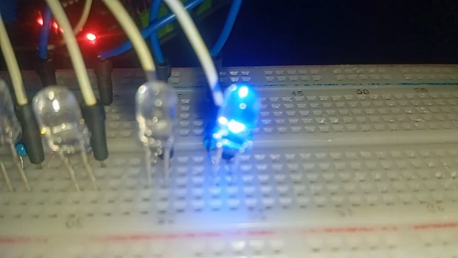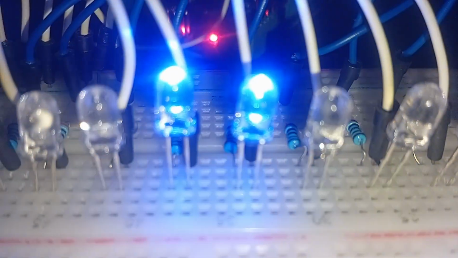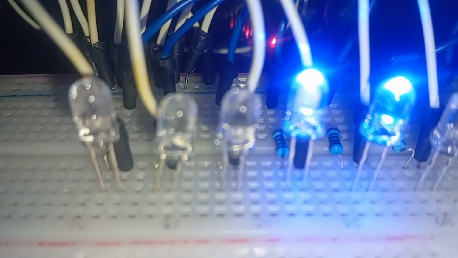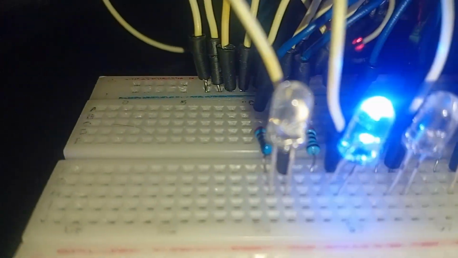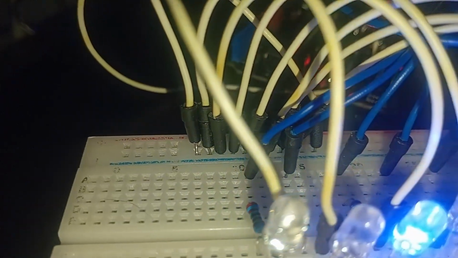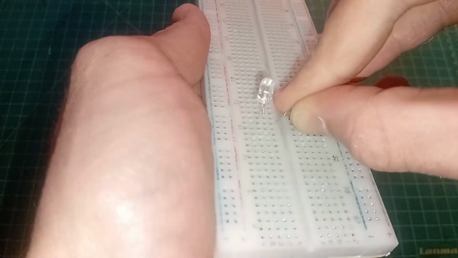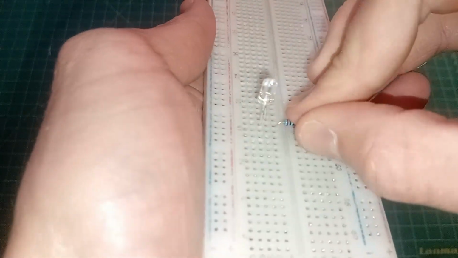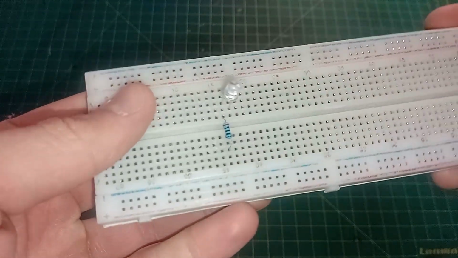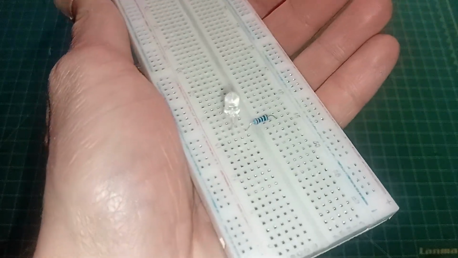In almost any circuit that includes LEDs, resistors are essential. That's because LEDs have a very low internal resistance and are sensitive to high current. If you connect an LED directly to a battery, it may draw too much current and burn out almost instantly. To prevent this, we place a resistor in series with the LED, usually on the positive anode side, to limit the amount of current flowing through it.